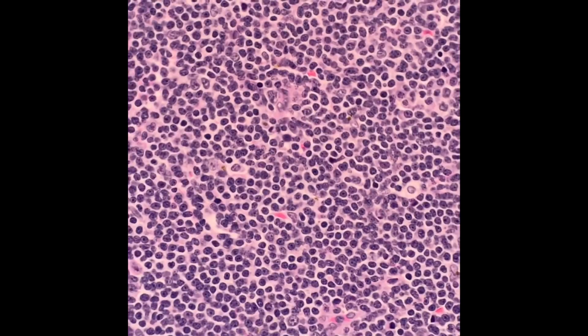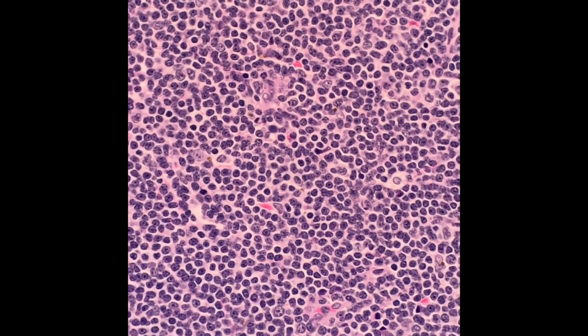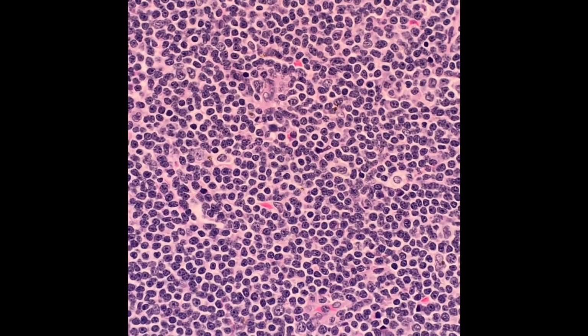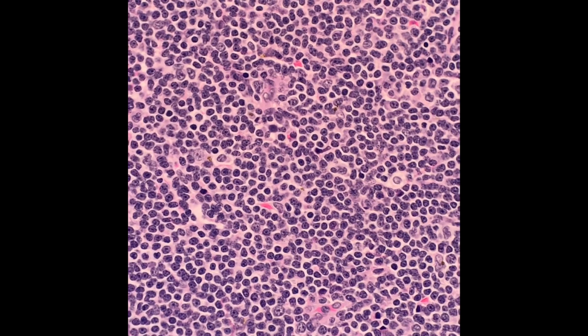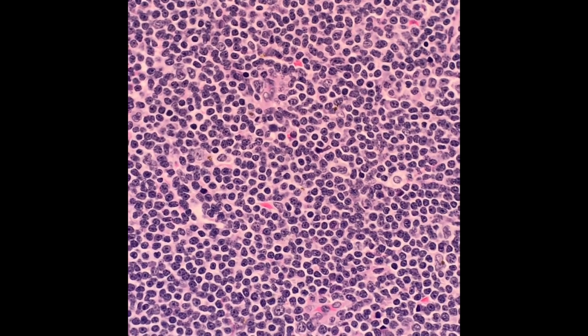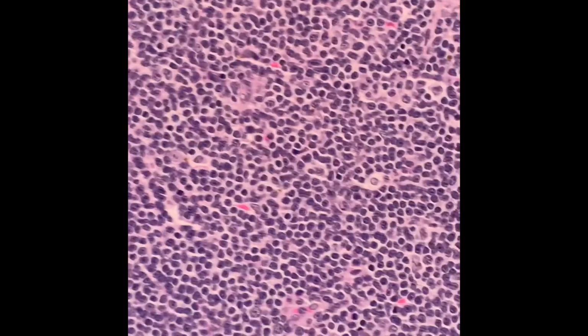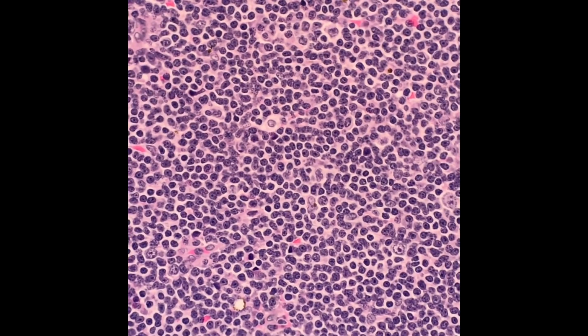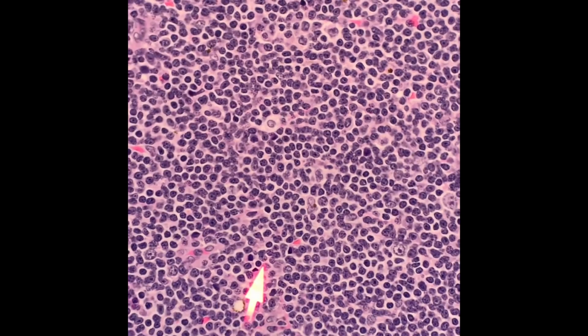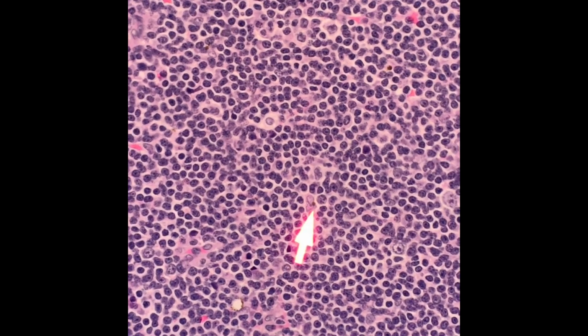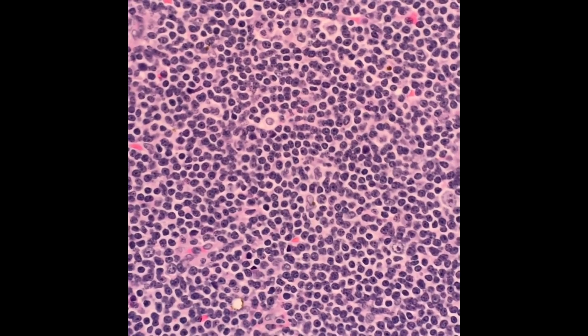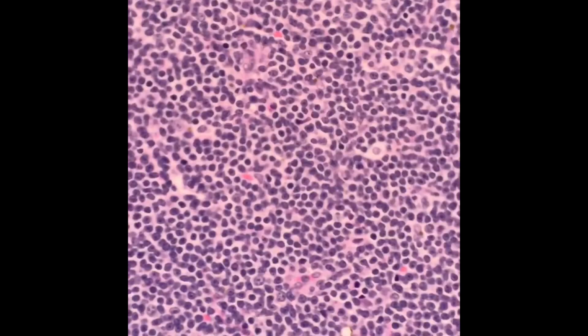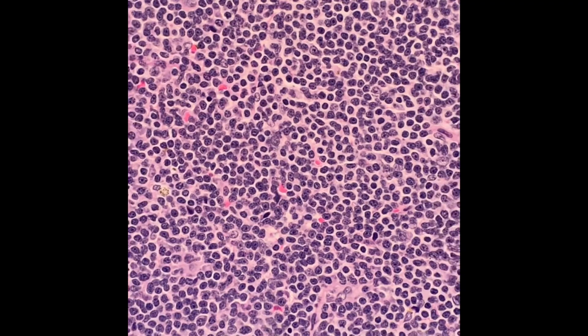So, to my eye, this is an extremely monotonous proliferation. And there's very few things in lymph nodes, benign or malignant, that are truly monotonous. Another finding we see in this lymph node is hemosiderin in macrophages. That's something we might frequently see in lymph nodes from the axillary region.